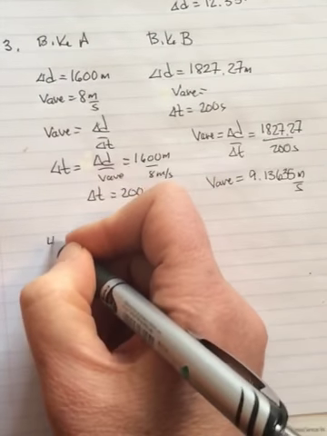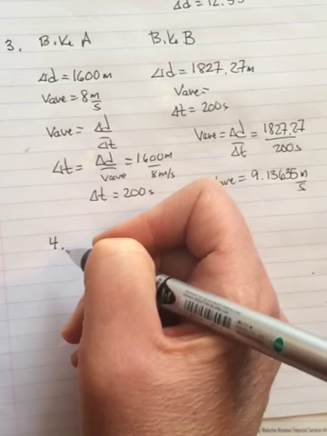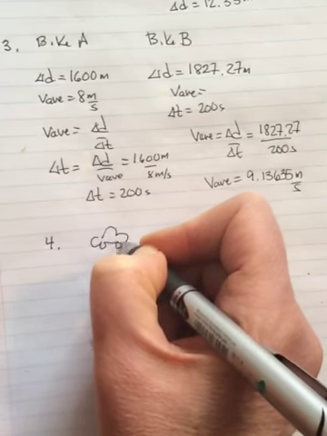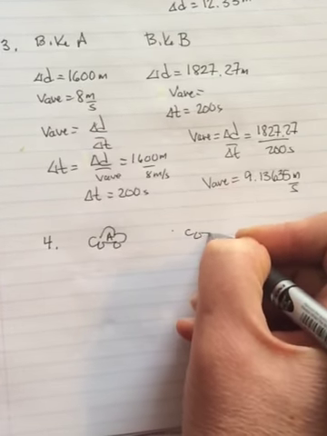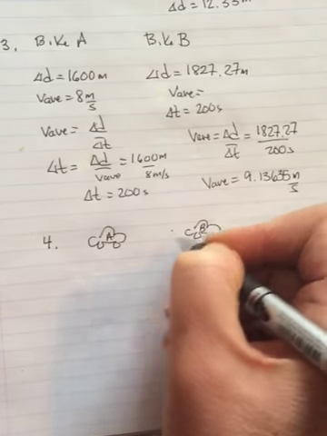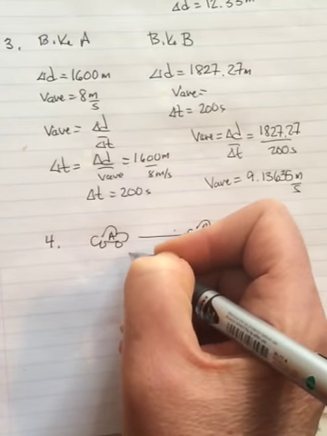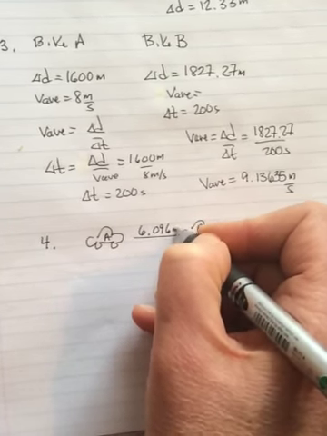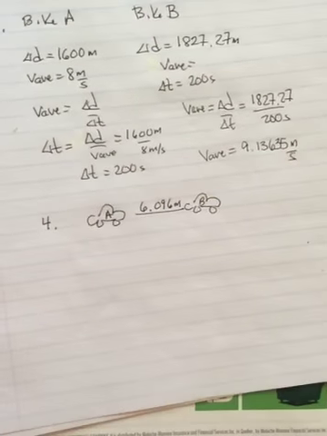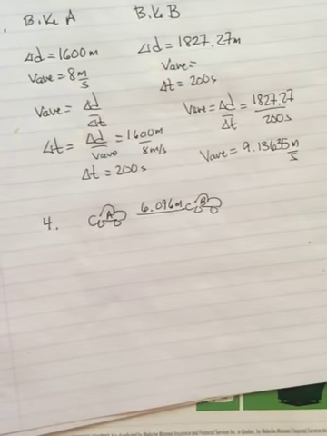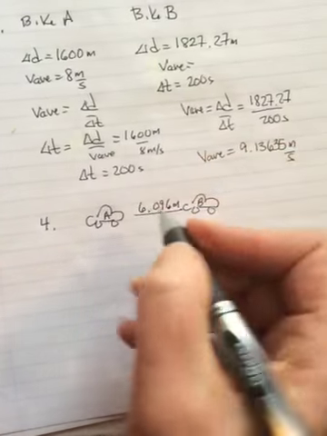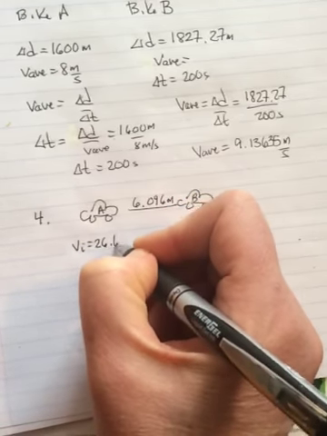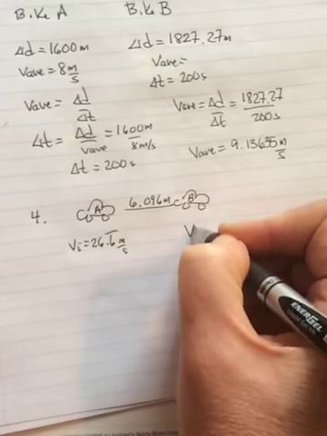Number 4. Number 4, are car A and B traveling to the right. A is behind B. So here's A. Here's B. Okay. A is behind B 6.096 meters. They are both going 96 kilometers per hour, which is 26.6 repeating. So VI is 26.6 repeating meters per second for both of them.